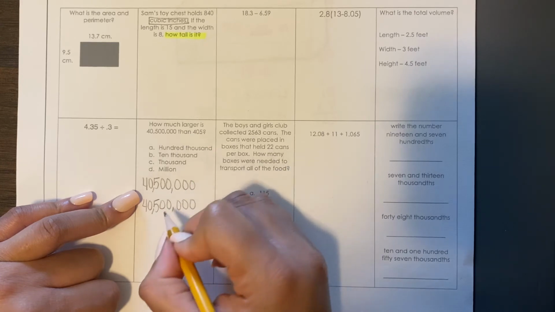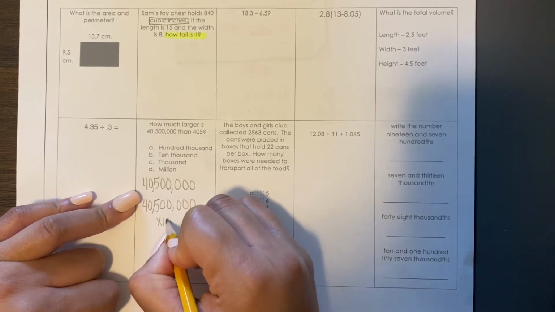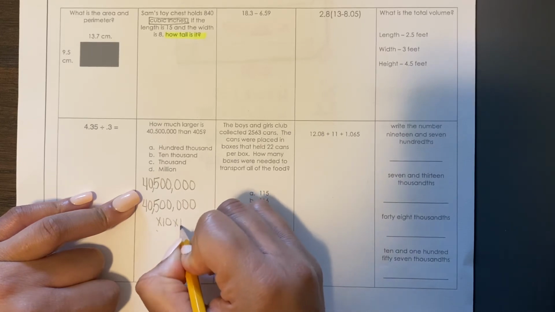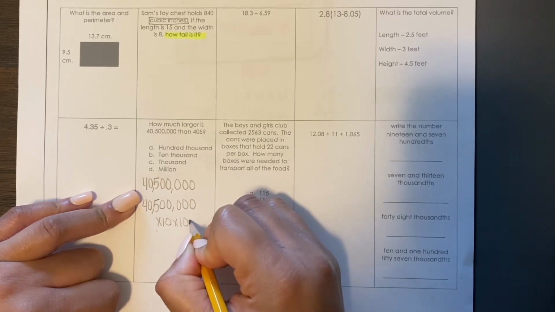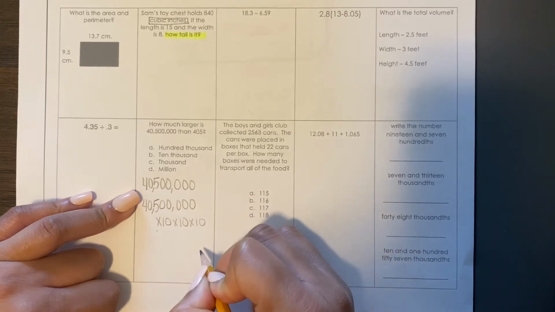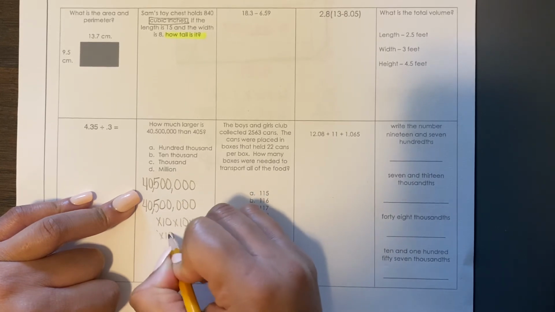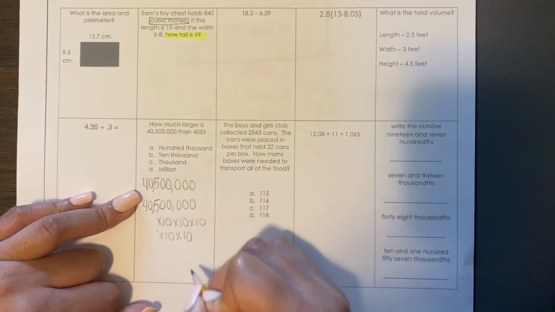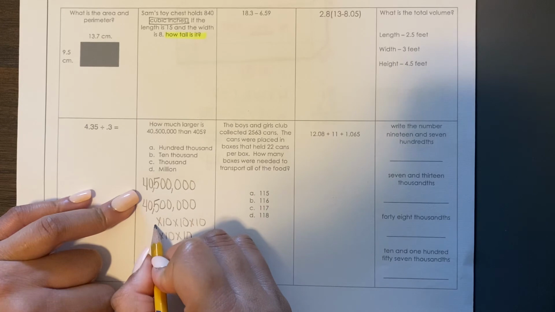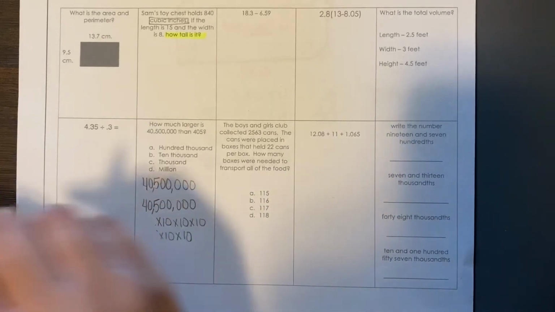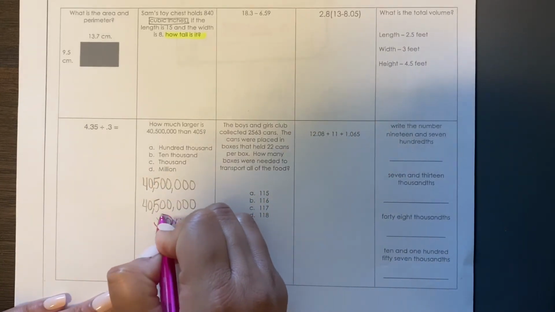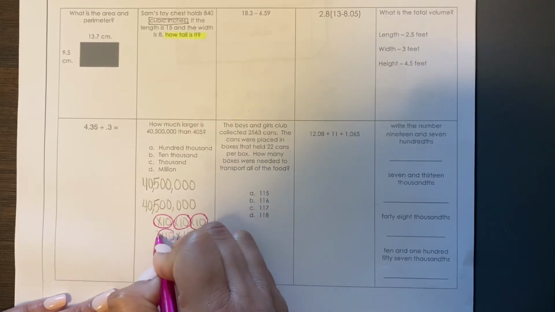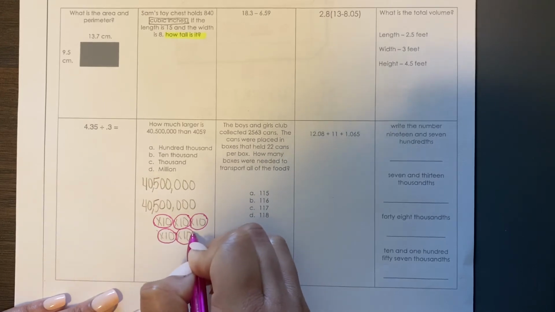Okay, when I talk about that, I'm talking about powers of 10. That's 10 to the first power times 10, that's 100. 100 times 10, that's 1,000. 1,000 times 10, that's 10,000. 10,000 times 10, that's 100,000. I want to do another color. That's 1 power, 2 powers, 3 powers, 4 powers, 5 powers of 10.